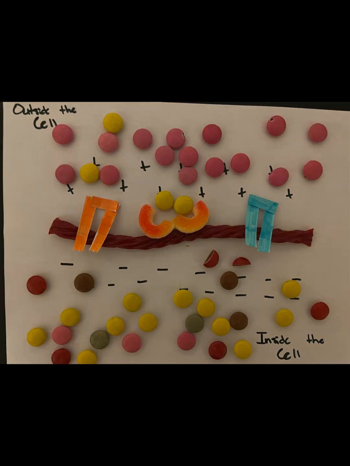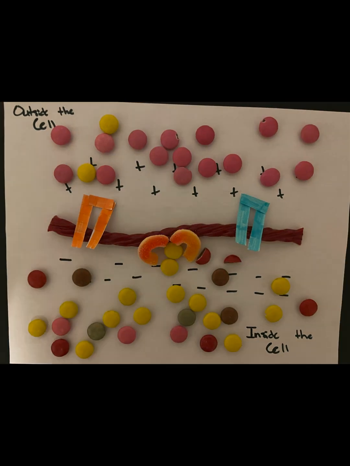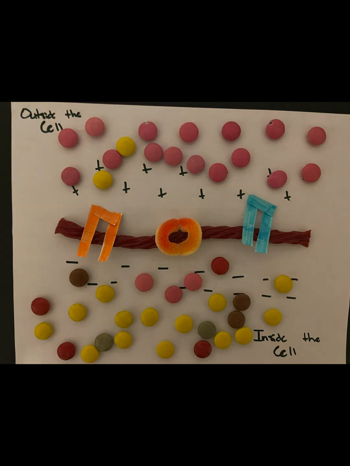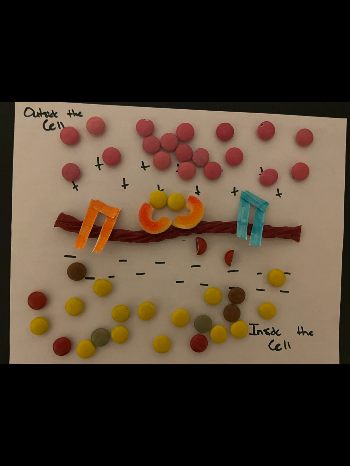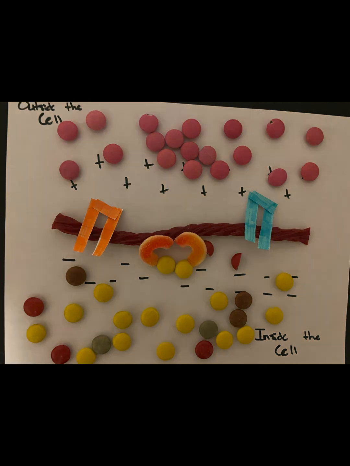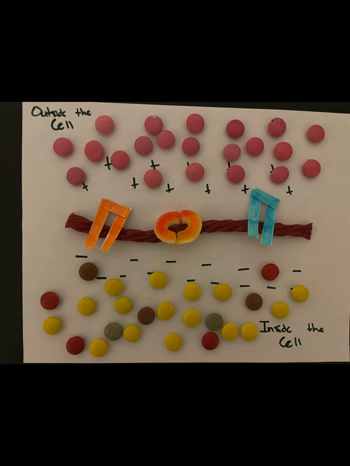This process is done through the same device that maintains a cell's resting membrane potential, the sodium-potassium pump. But now it is just working extra hard to move everything back to where it needs to be. It uses ATP to move 3 sodium ions out of the cell and 2 potassium ions back into the nerve cell.